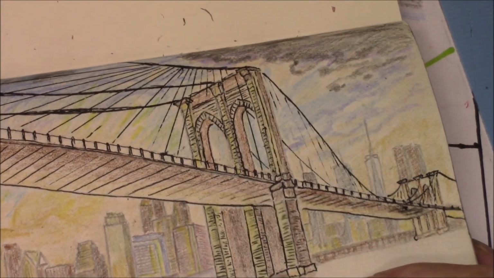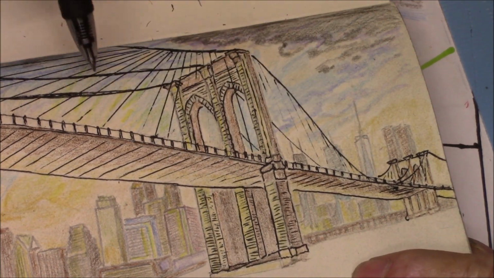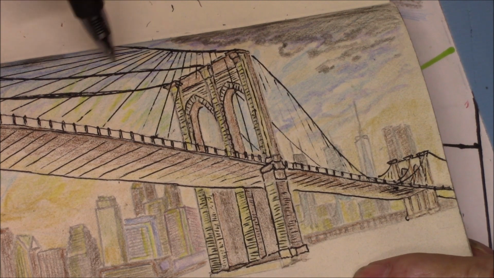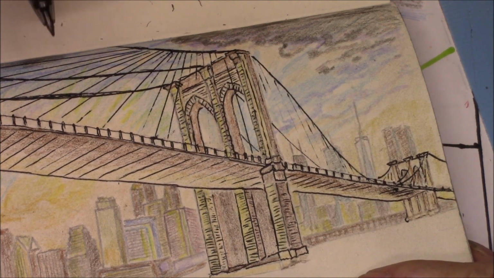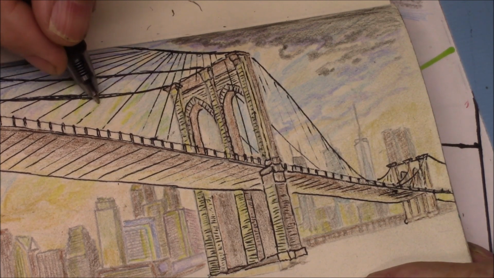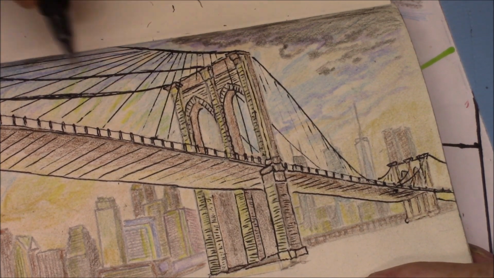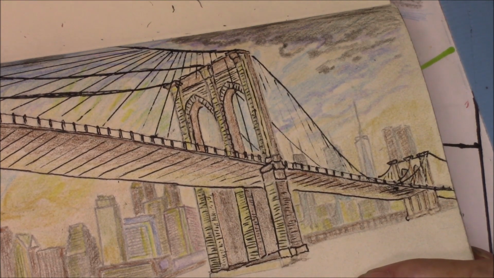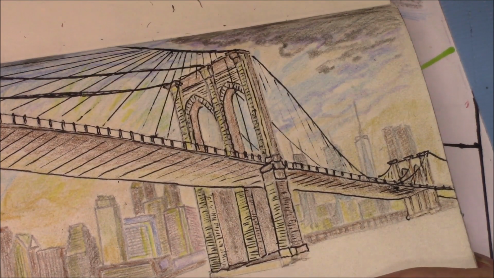Well, I got the bridge in there and the guy wires. These vertical wires, there's actually many more of them than I got in here, but if I put them all in, you couldn't even see the bridge. Okay, let's work on the water.